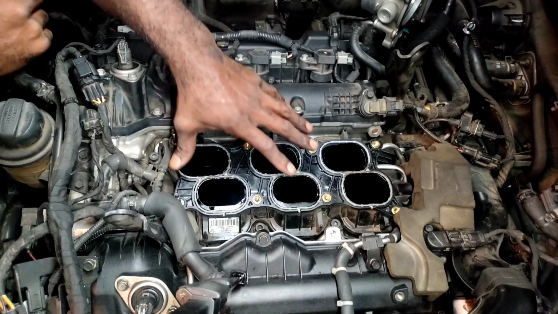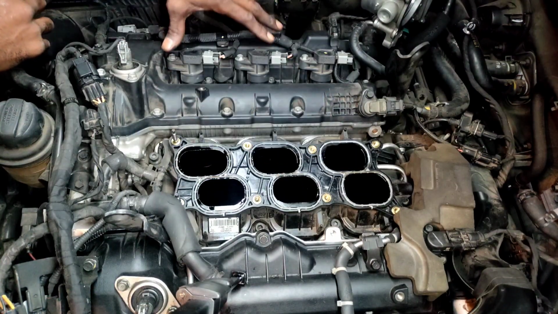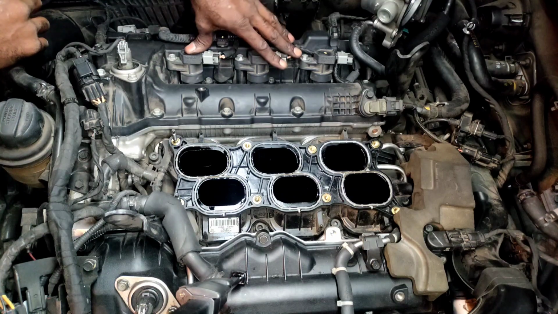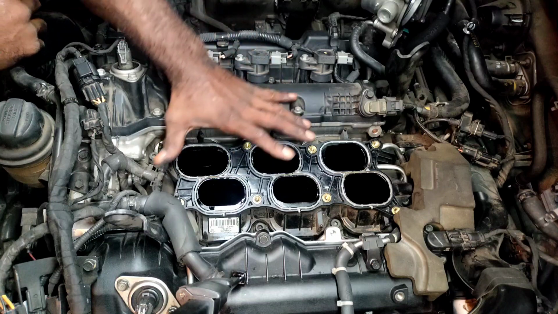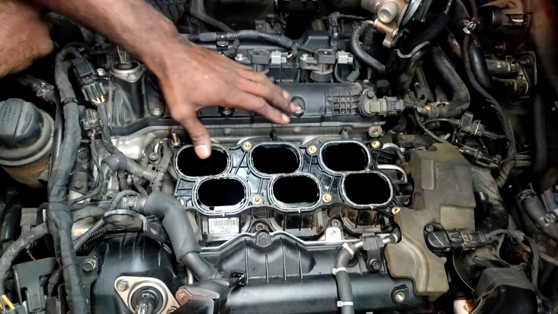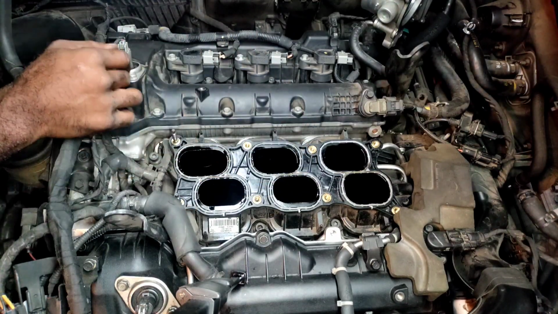All right, we're at bank 1. I got the intake removed. We have bank 1 here on the passenger side, 1, 3, 5. This is 3. This is where we're going. Injector is going to live under this lower intake, so we can get that removed.